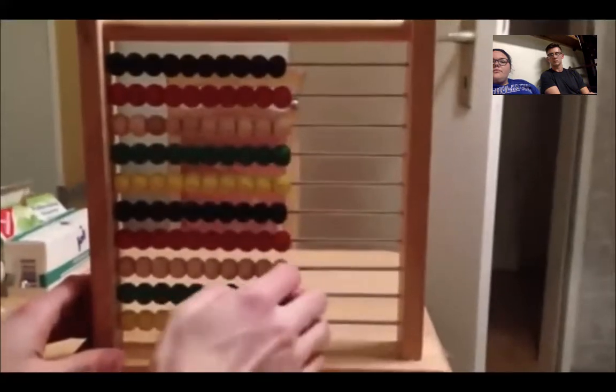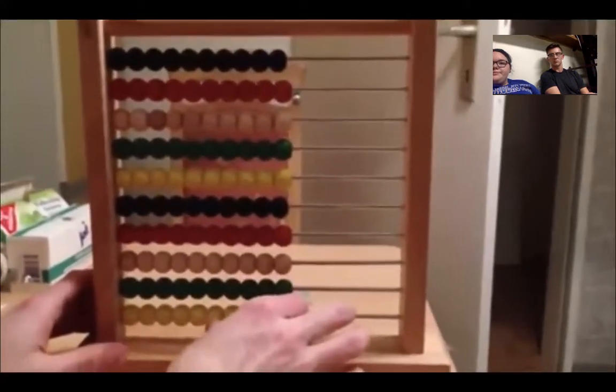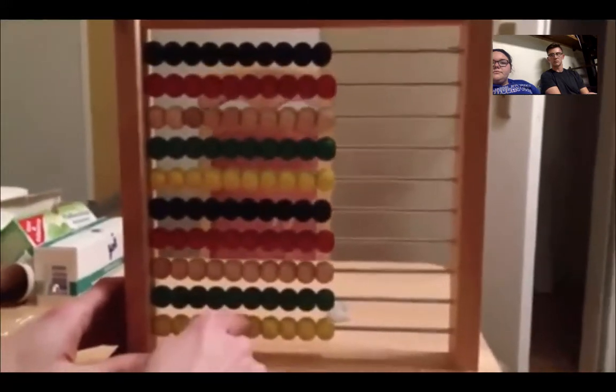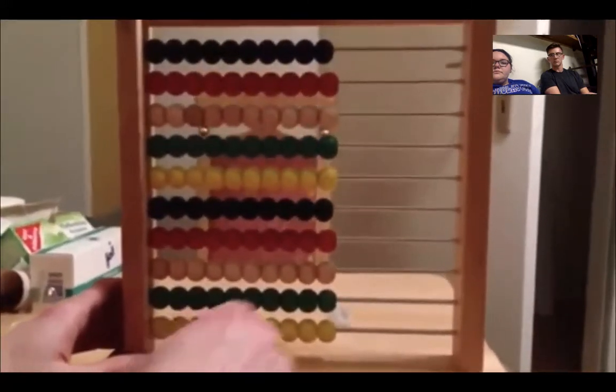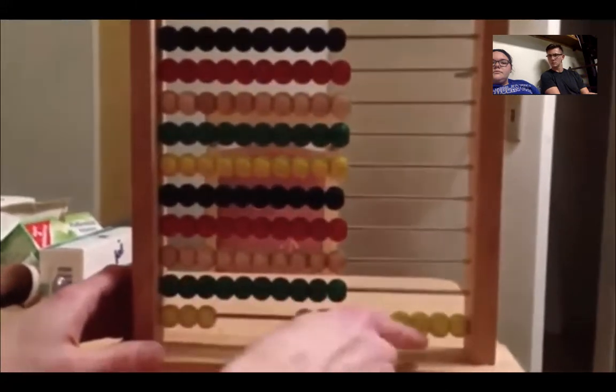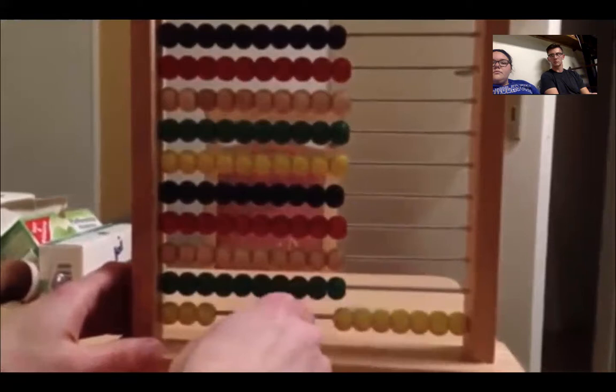So the simplest thing or the simplest kind of calculation you can do is if you study here on the units place, like 4 plus 3. 4 plus 3 is 7.